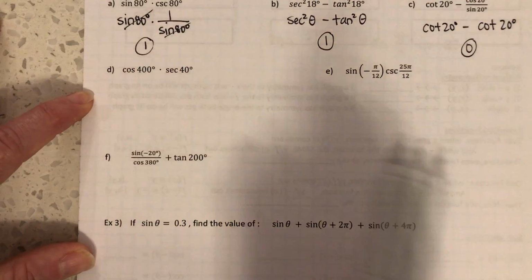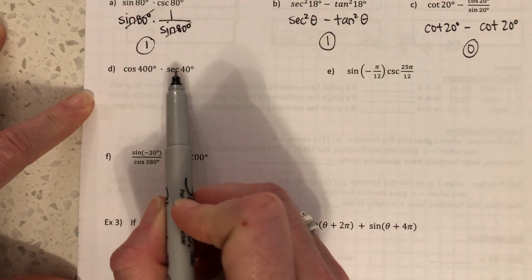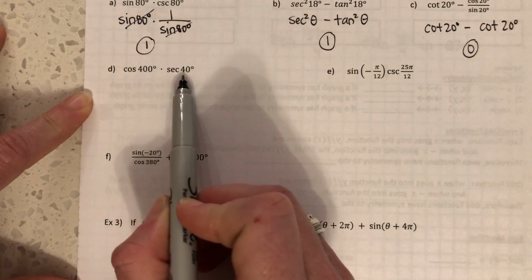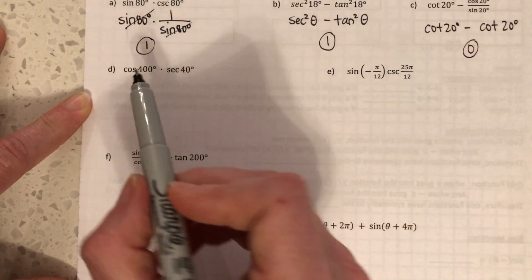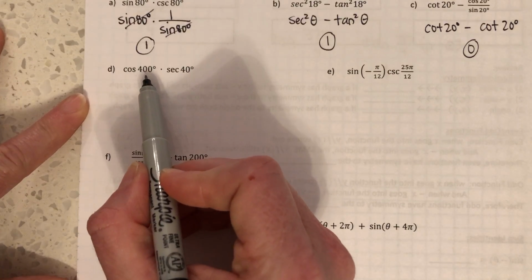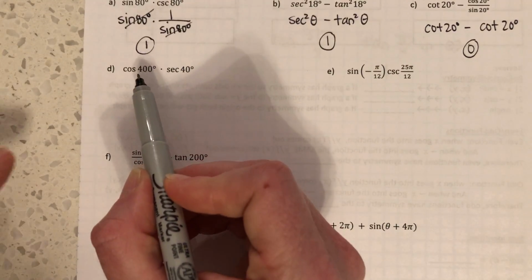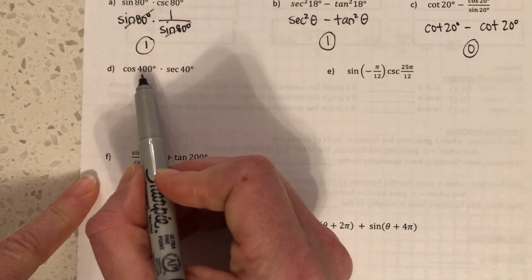All right, look at this one. This one says the cosine of a 400-degree angle times the secant of a 40-degree angle. Well, something's not right here because these are two different angles. So to apply an identity, the angle has to be the same. Well, 400 degrees, do you agree? That's bigger than 360. So he is more than one complete rotation. So I can rewrite him in terms of his reference angle.